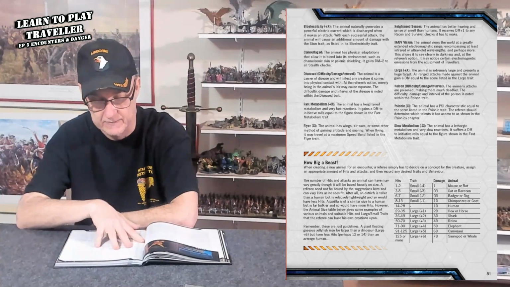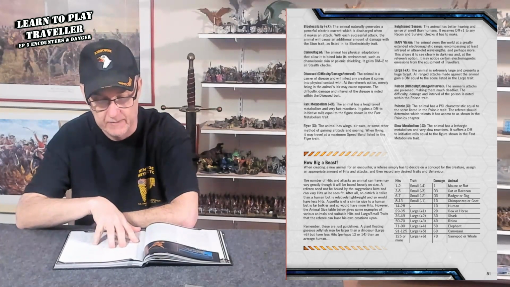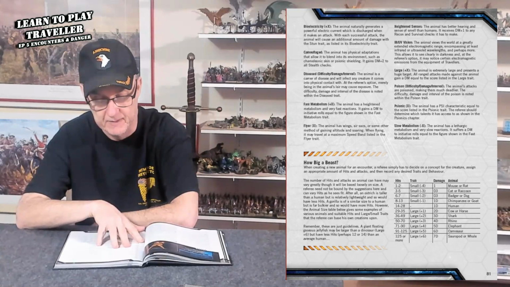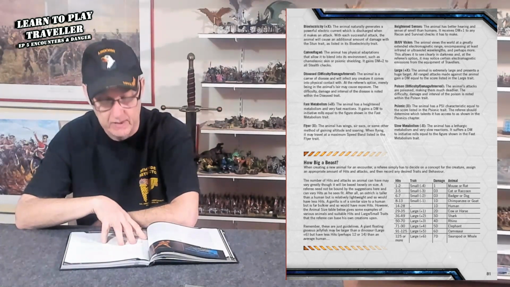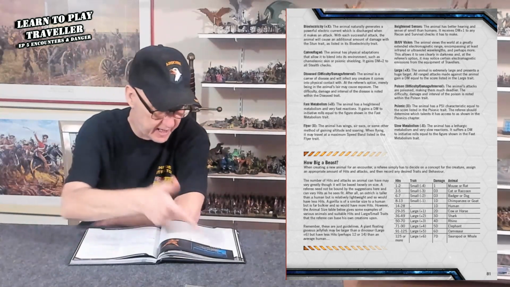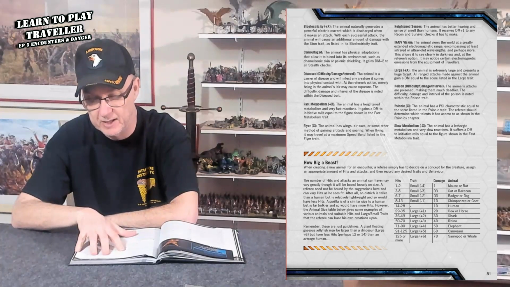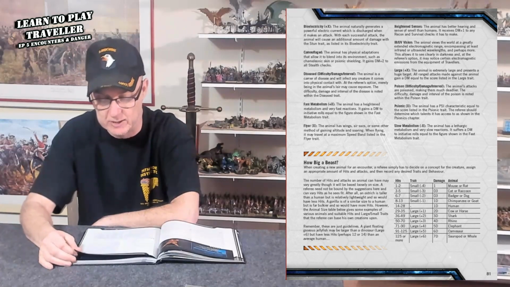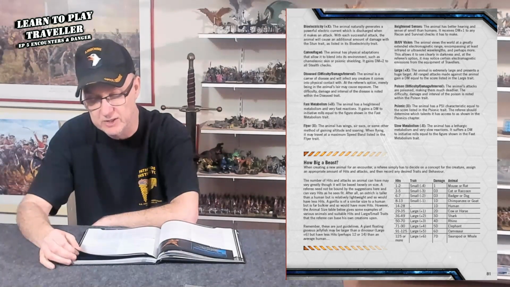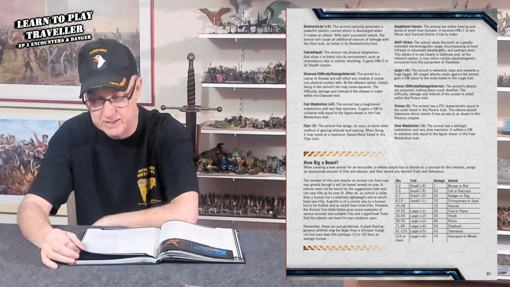Diseased. Yikes. The animal is a carrier of disease. Fast metabolism +X: the animal has a heightened metabolism and very fast reactions. It gains a plus to its initiative rolls. Flyer. You can guess what that is. The animal has wings or air sacs. Heightened senses, like this guy has: the animal has better hearing and sense of smell than humans, +1 on recon and survival checks. IR/UV vision: basically, you can see at night. Large +X: the animal is extremely large and presents a huge target.